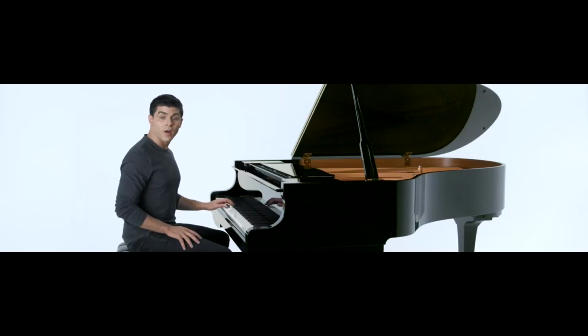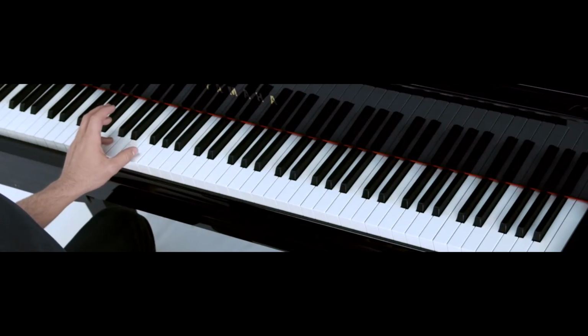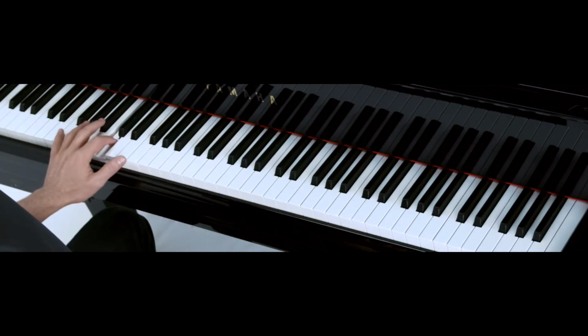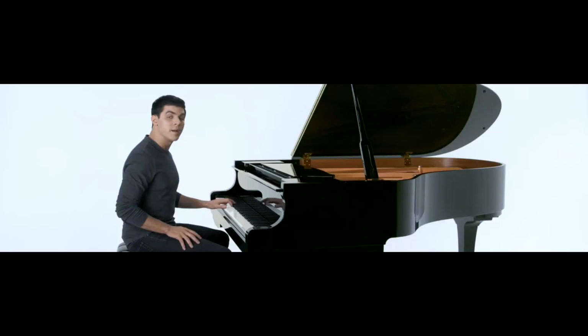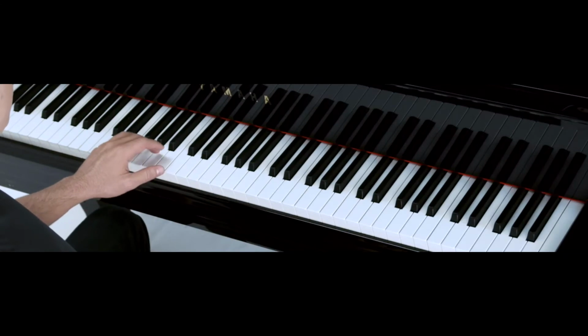Now with your fifth finger on the low C, you can naturally play the F in the fourth measure with your first finger, to the C with your second finger, and the low F with your fifth finger. Play the left hand for the first four measures. 1, 2, 3.